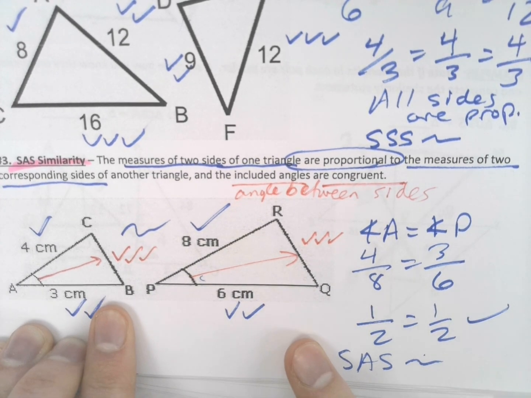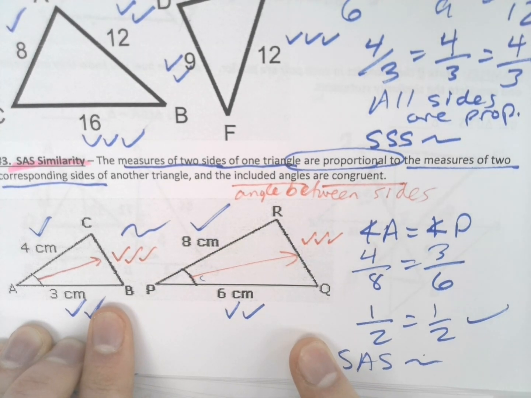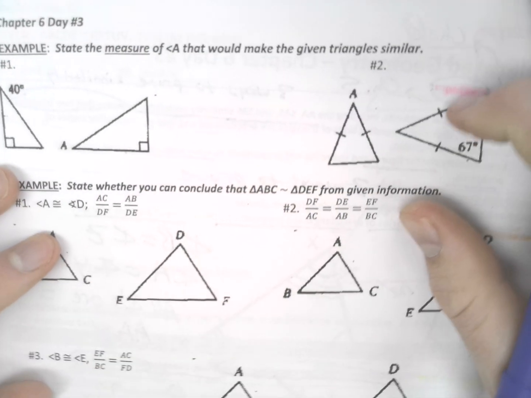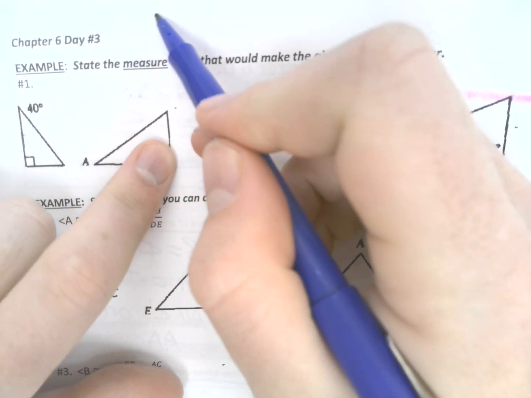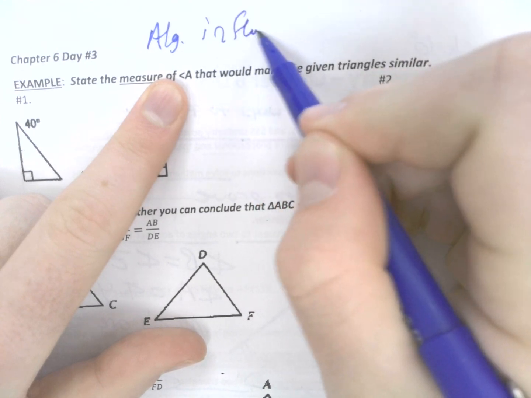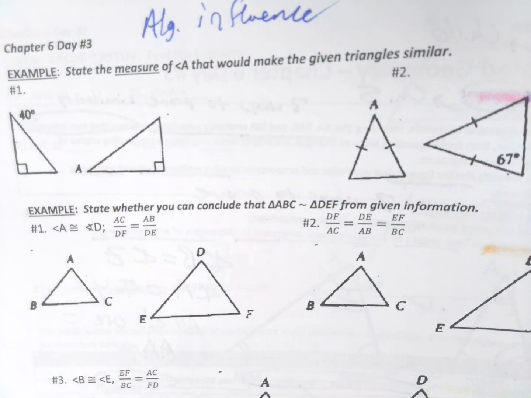Okay, any questions? If so, you guys know how to reach out to me. But we're going to be moving on to the second half of this first video. Flip on over. So here's where we're going to bring in some algebra, a little bit of algebra influence on this page. Not too much, but a little bit.